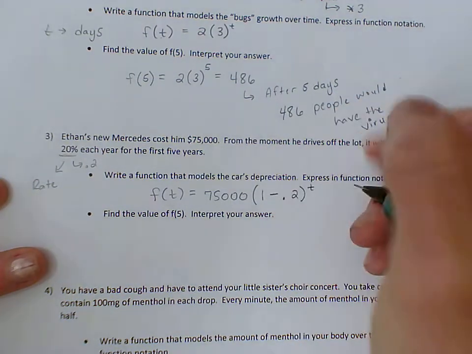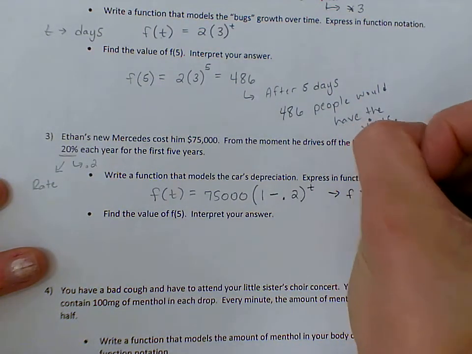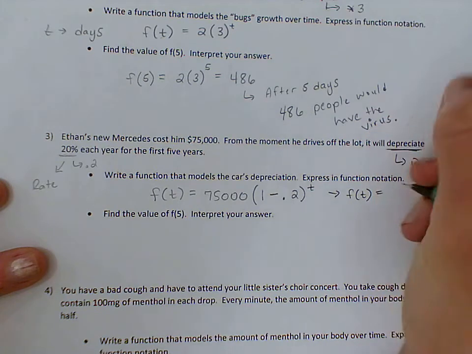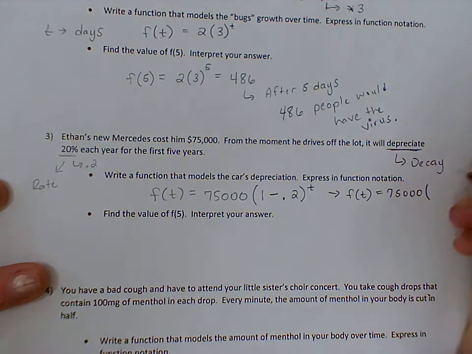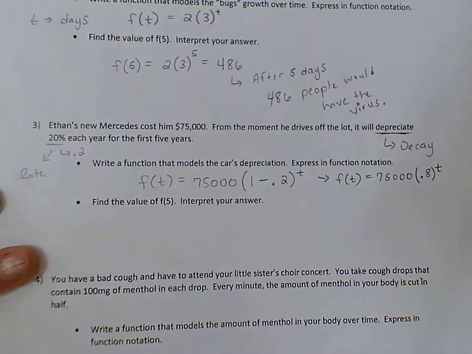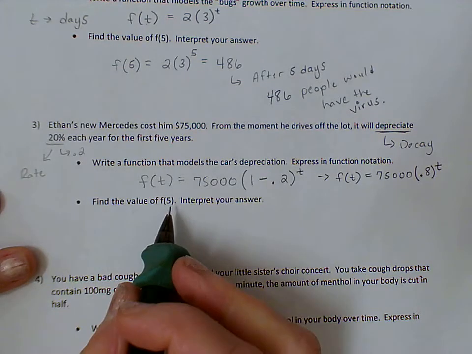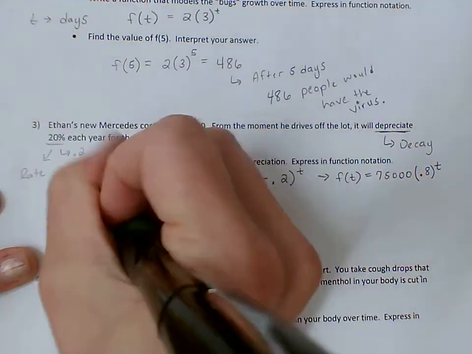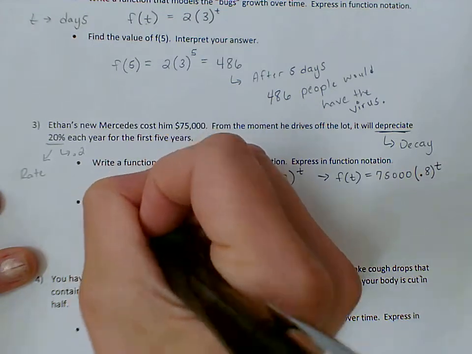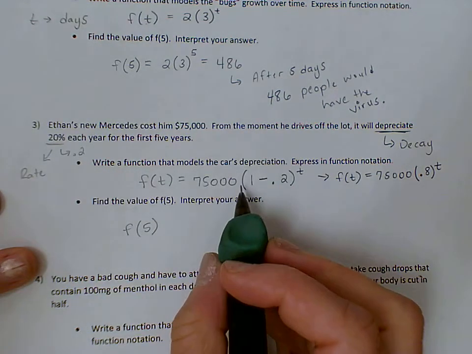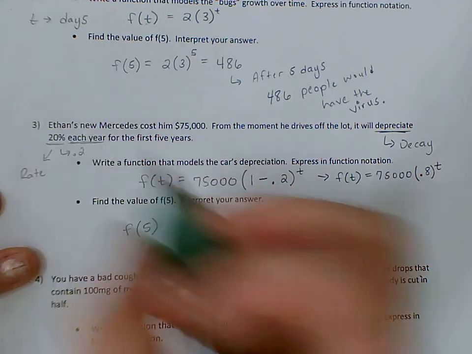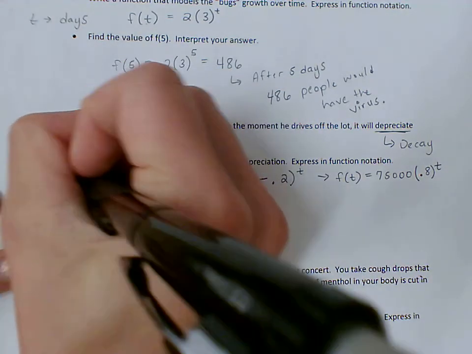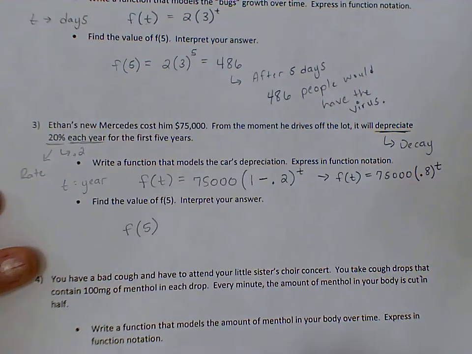So simplify the part inside the parentheses. So when I do that, just going to copy down my first part of my equation. 1 minus 0.2 ends up being 0.8. And then that's my equation. So it says find the value after or at f of 5. So if you think about what the t means in this problem, it's saying that this is happening each year. So my t would be however many years has passed since he bought the car.